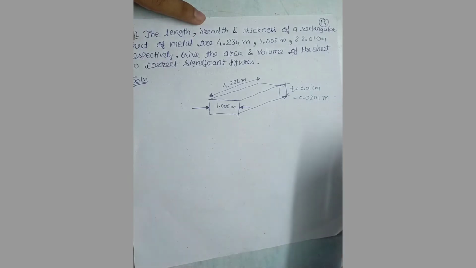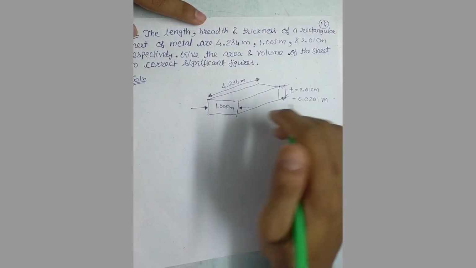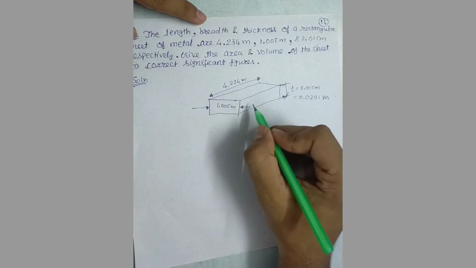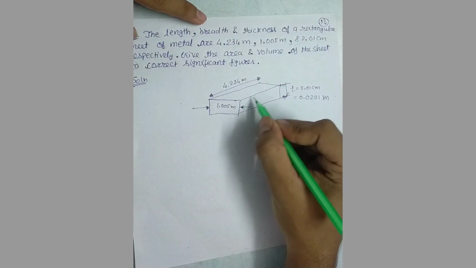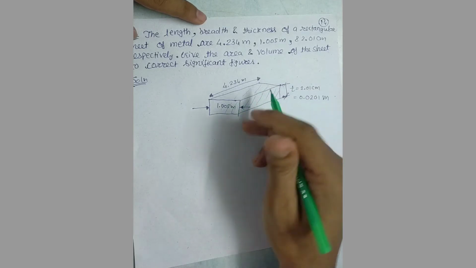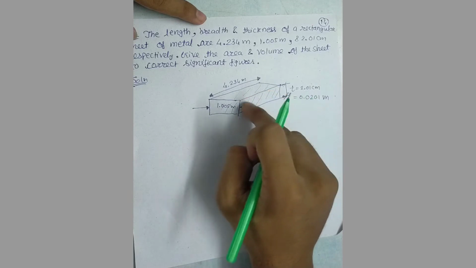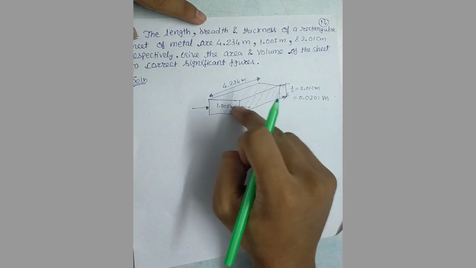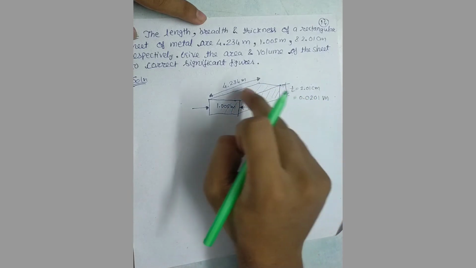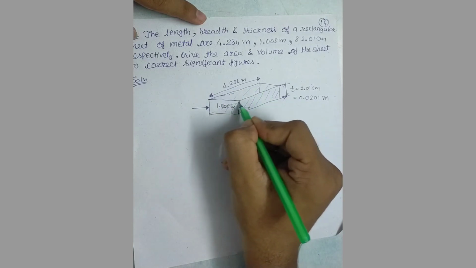0.0201 meter. Now if we want to calculate the area, then the area of the total cuboid can be considered as this area, and this area will be doubled. For example, the area of this rectangular surface is doubled because of the rectangular surface below this part.